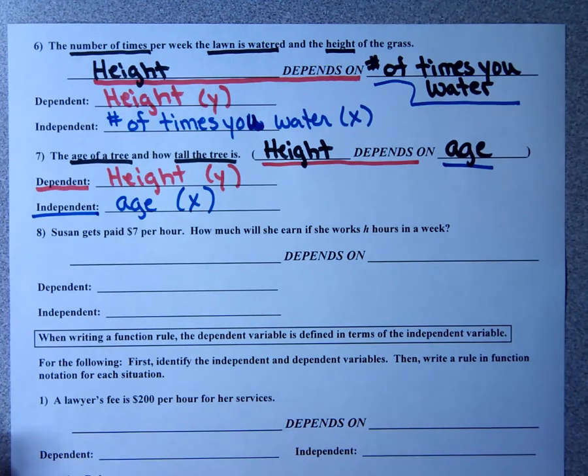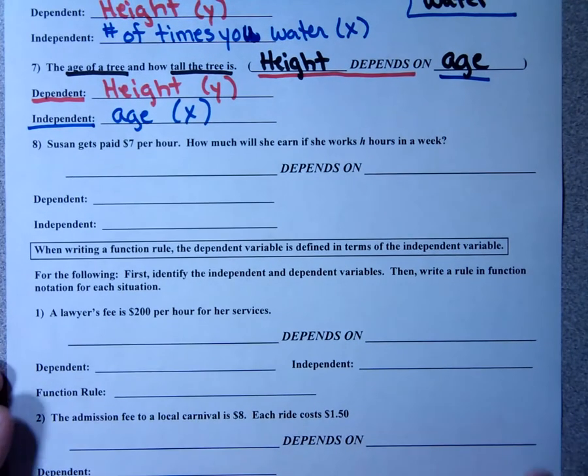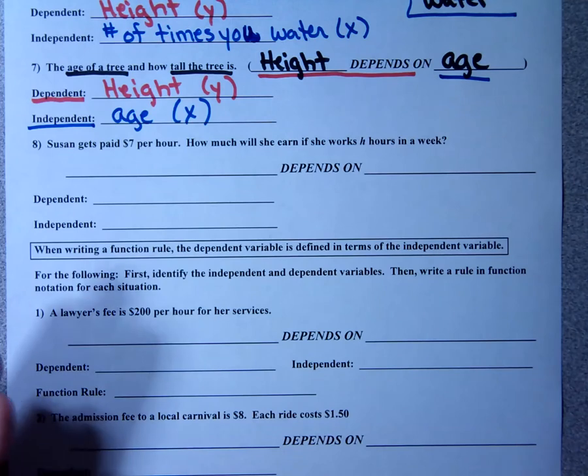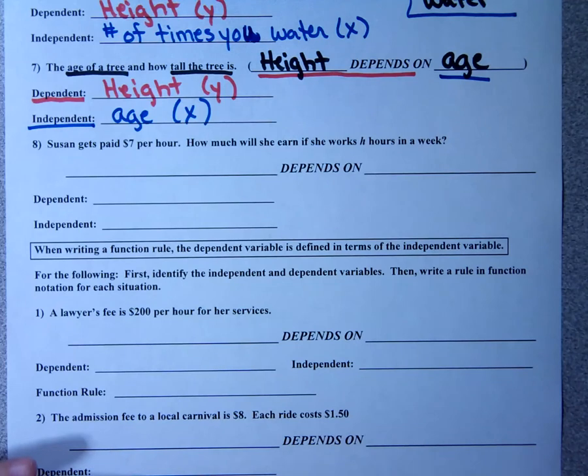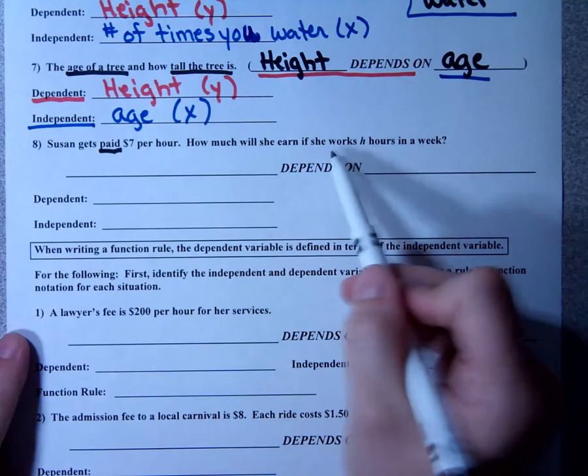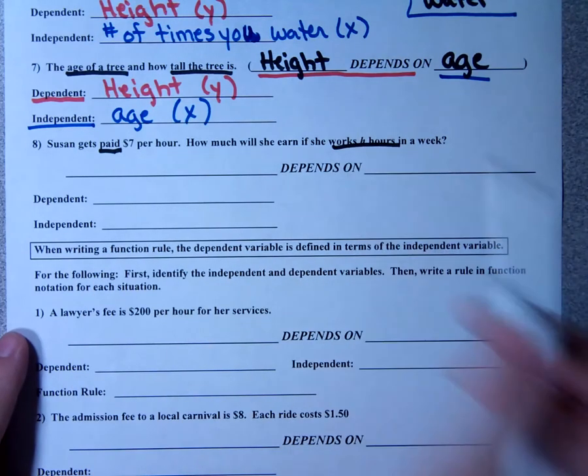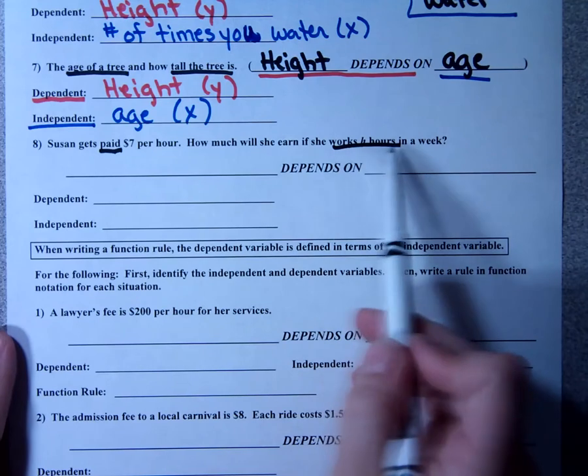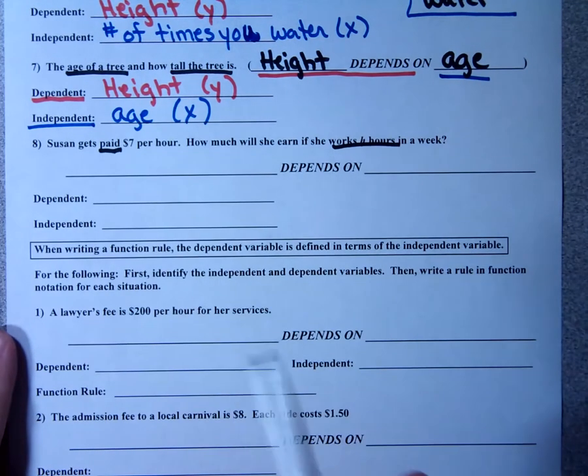Okay, let's try number 8 here. It says, Susan gets paid $7 per hour. How much will she earn if she works 8 hours in a week? So we need to figure out, does the amount Susan gets paid depend on how many hours she works, or does how many hours she works depend on what she gets paid?